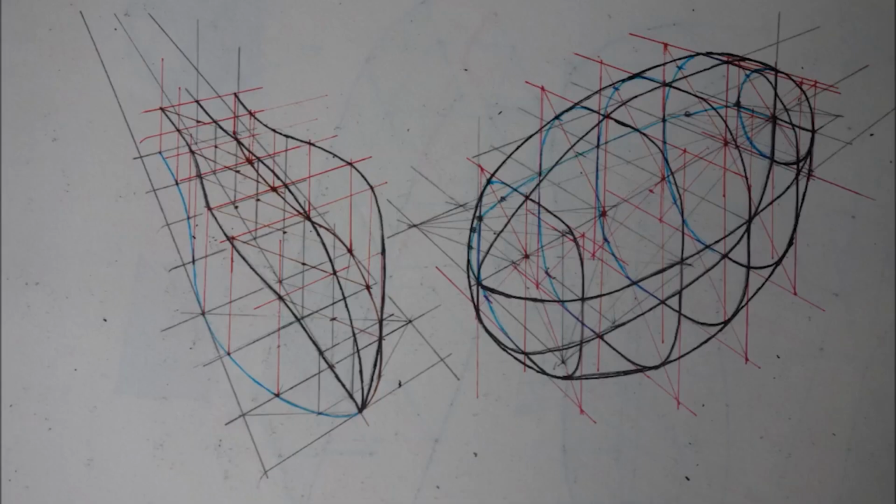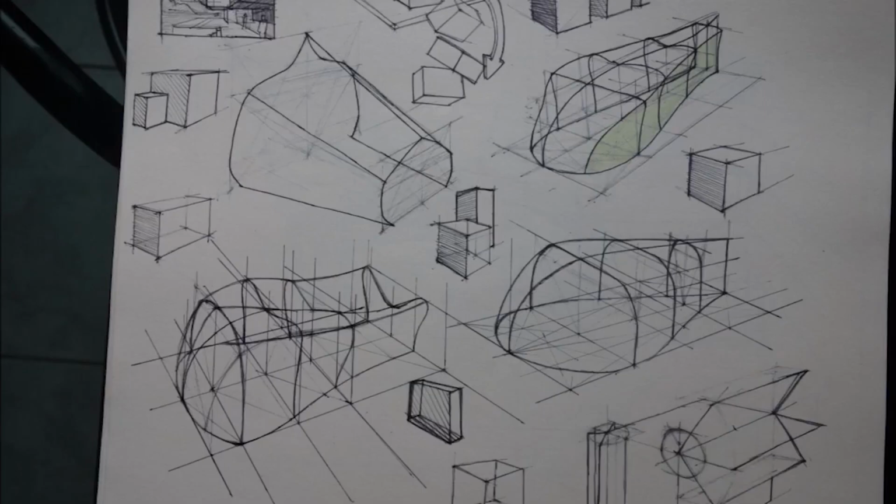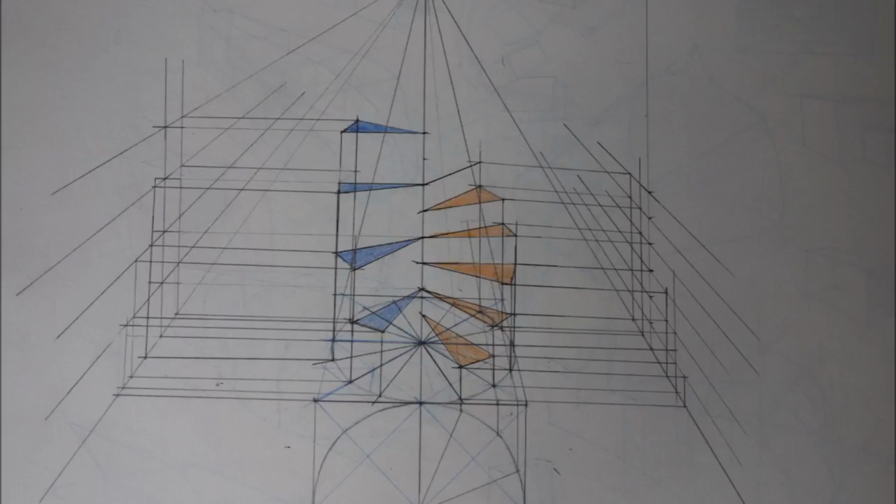So a lot of trial and error, as I said, trying to have a grasp of the diminishing guidelines and vanishing lines to the horizon. And that comes with a lot of practice, more and more.